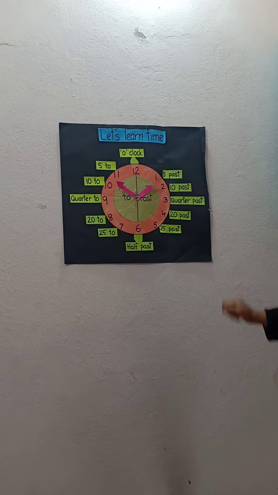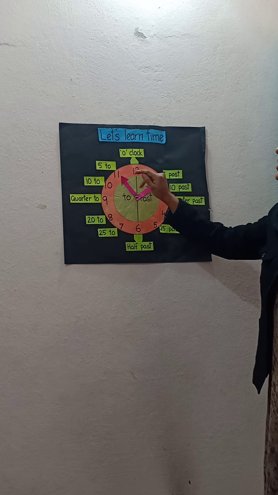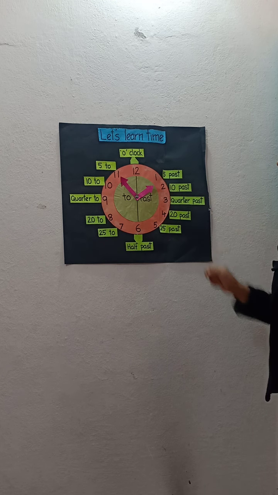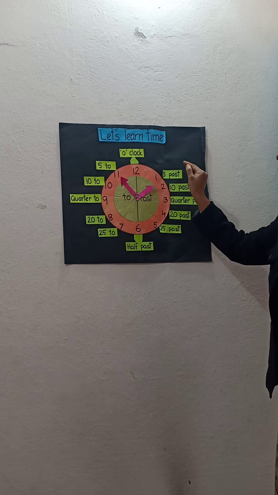Suppose if long hand, means minute hand, is on 11 and the short hand is in between 1 and 2, so what will be the time? The time is going to be 5 minutes to 2.